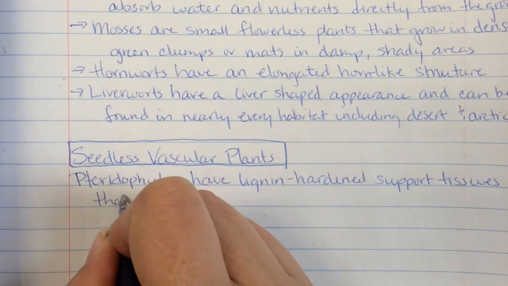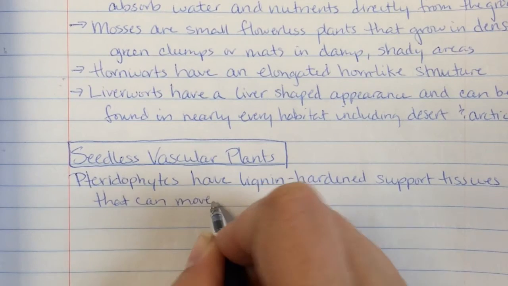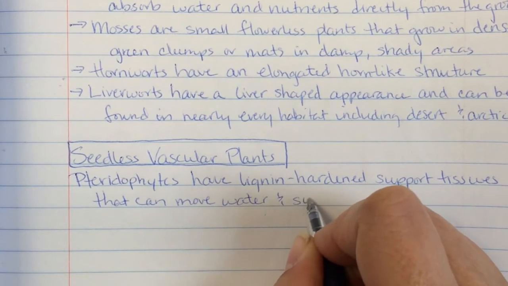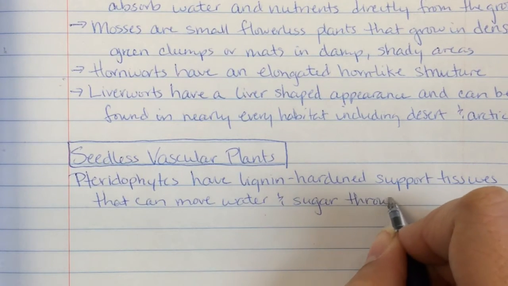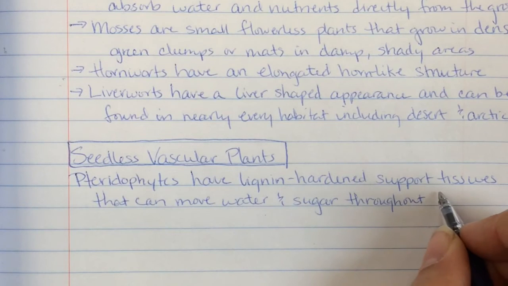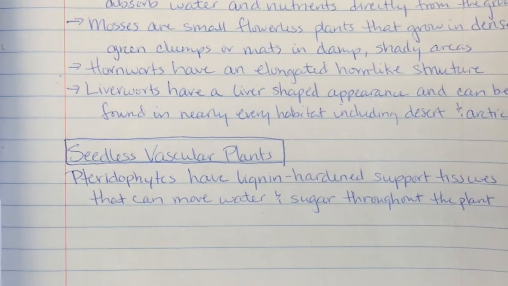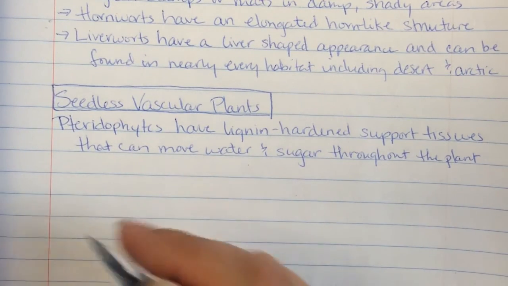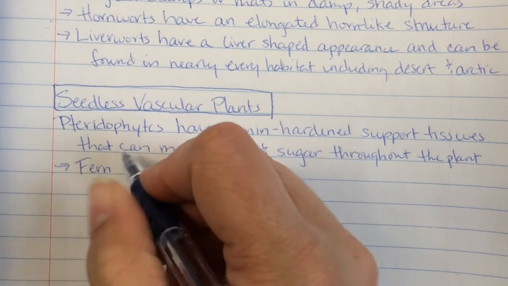The purpose of these is so that they can move water and sugar throughout the plant. Again, just like we have our blood vessels, plants have their vascular tissue. So 3 examples of that are the one you're looking at in class, ferns.